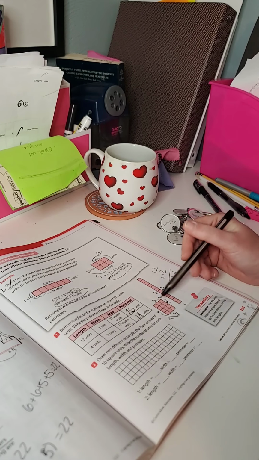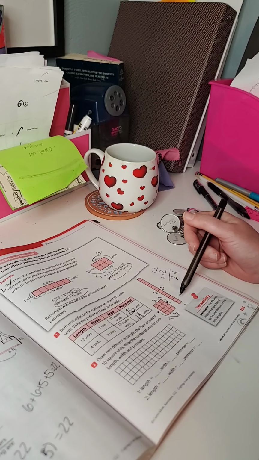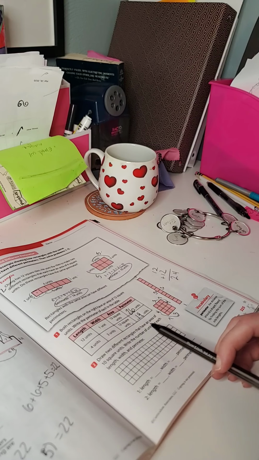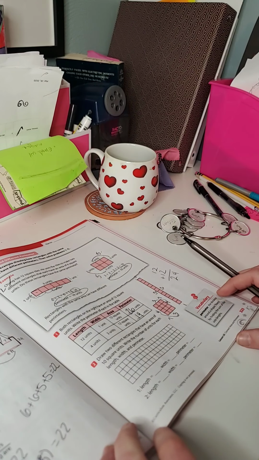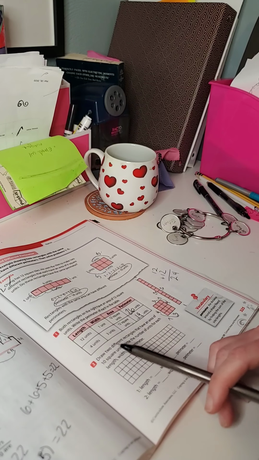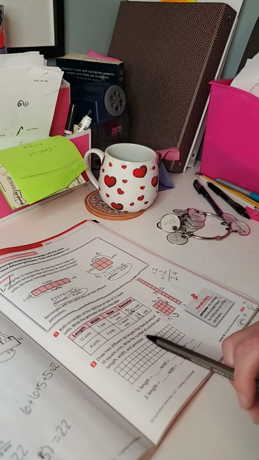Okay, so different area. Same area, different perimeter. Okay, draw 2 different rectangles that have the same area of 10 square units. Write the number of units for each length, width, and perimeter.